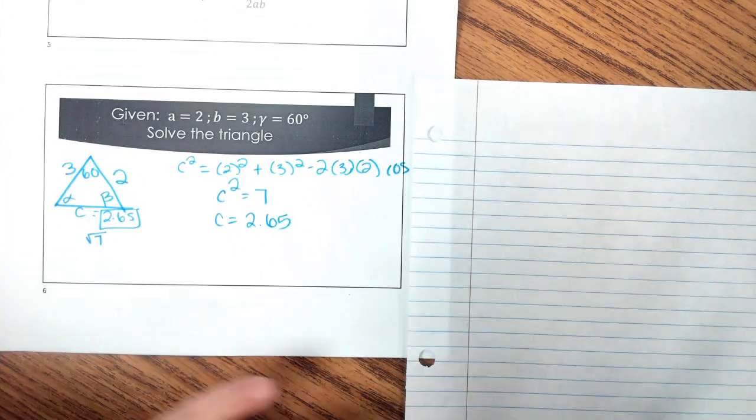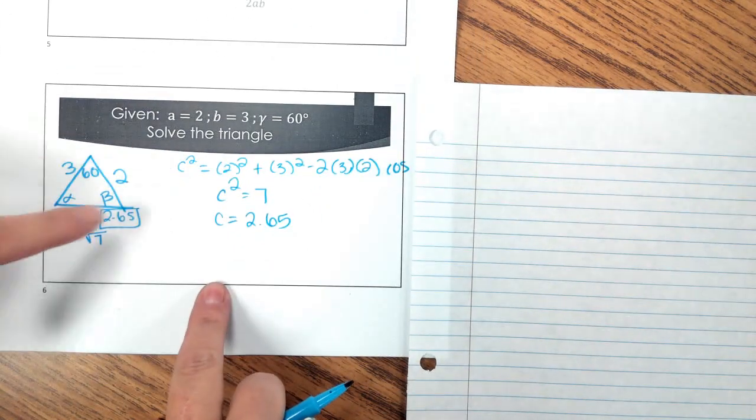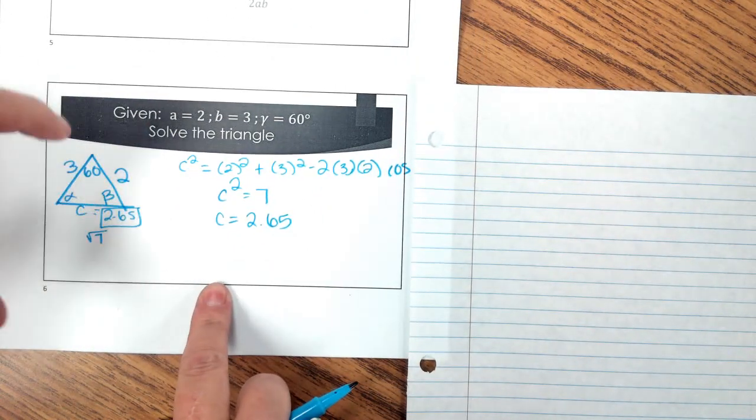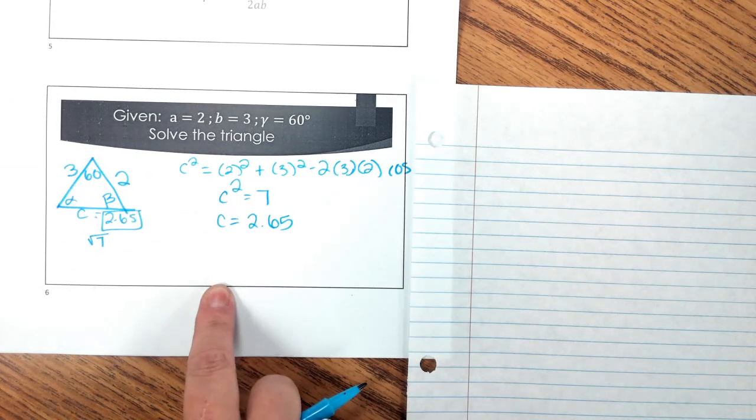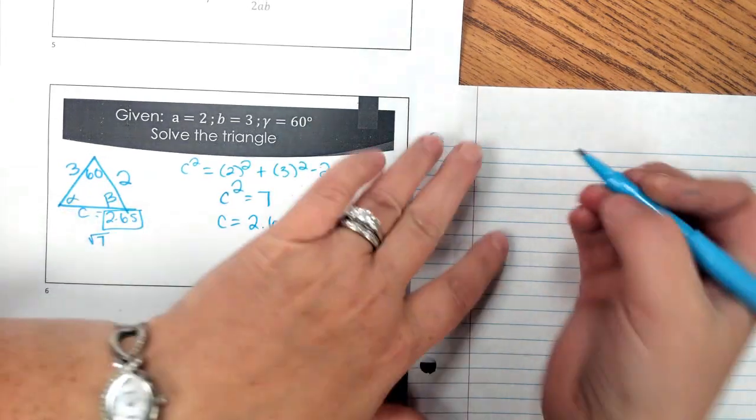So now I have C, I have this too. I need to find this. So I'm going to plug it into the b squared one.